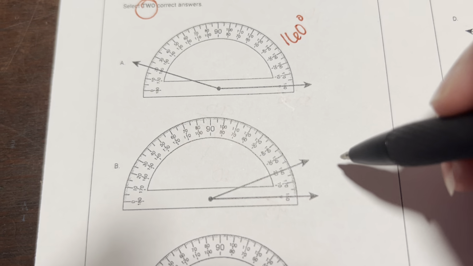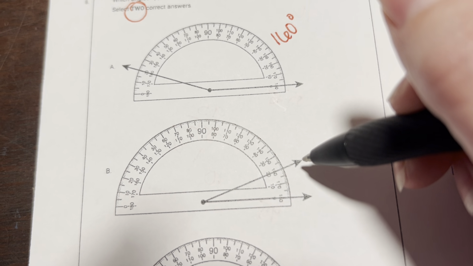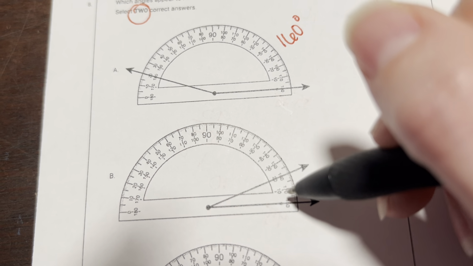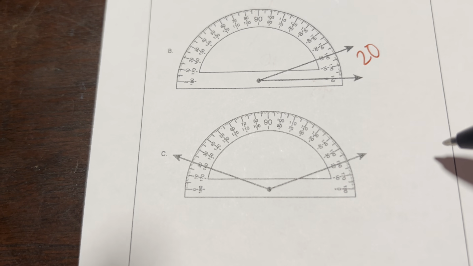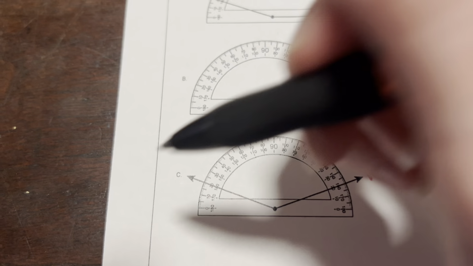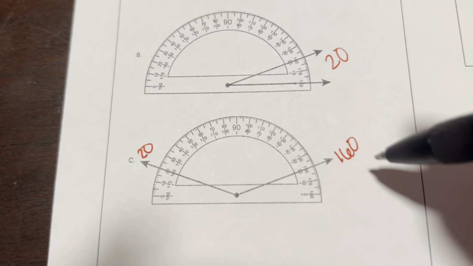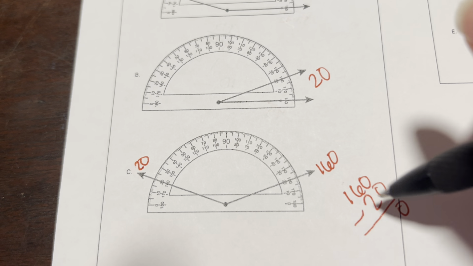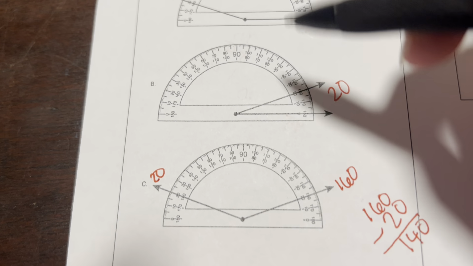Okay, now let's go down here. This is on 180, and this is on 160 and 20, but look, this is an acute angle, so it has to be 20 degrees. So this is not what we're looking for. Okay, let's go down here, and we've got 160, and then we've got 20. So 160 minus 20. 0 minus 0 is 0. 6 minus 2 is 4. 1 minus nothing is 1, so 140. So no, it's not B or C.